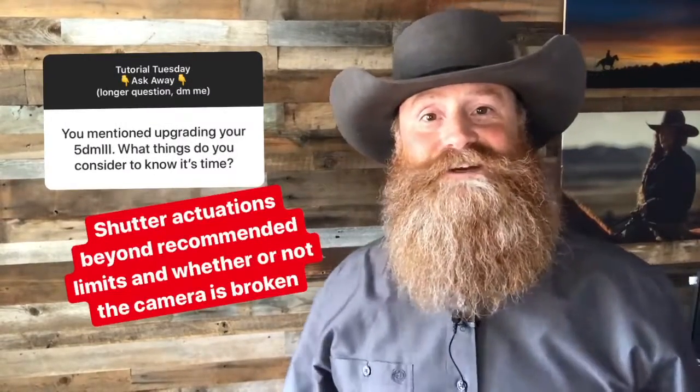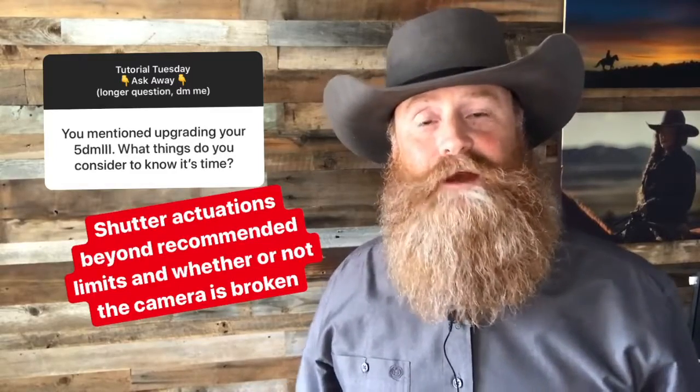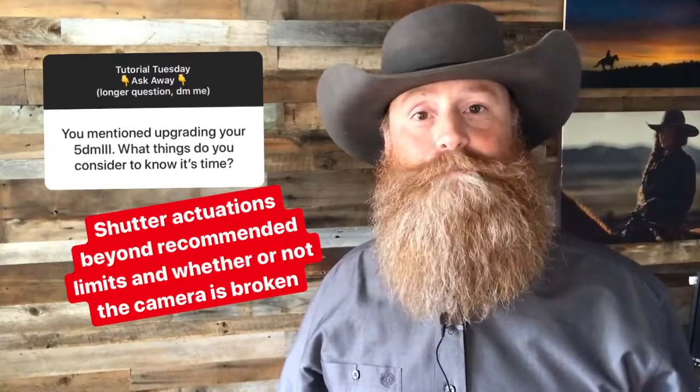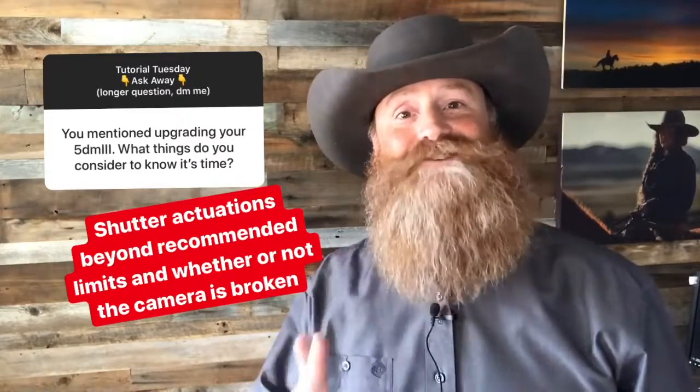Hey Holly, a couple things come to mind when I look at upgrading. Number one, the useful life of the shutter. So the 5D Mark III has a rating of 150,000 actuations on it, and I would be looking to upgrade if I went beyond that. The second thing is whether or not it gets busted out in the field, at which time I would invoke my business owner's policy and I would upgrade my camera at that point. So thanks for the question.